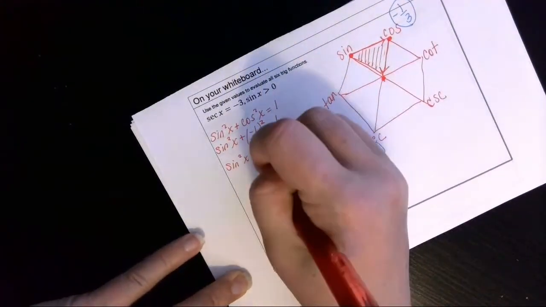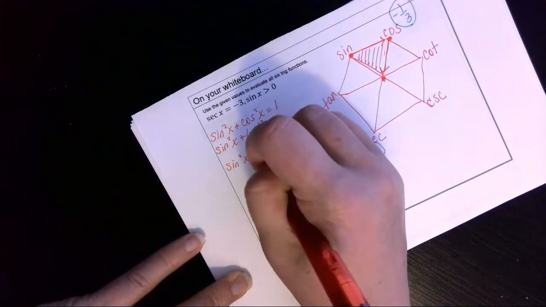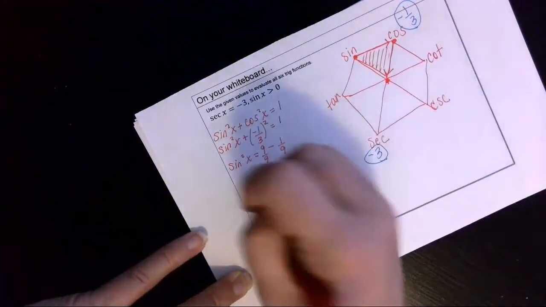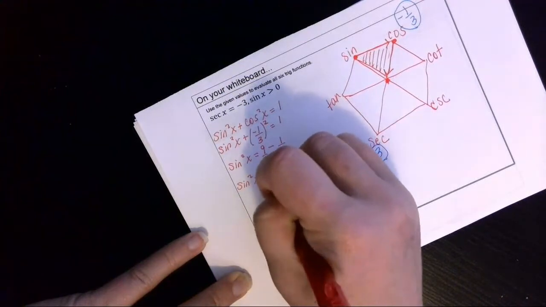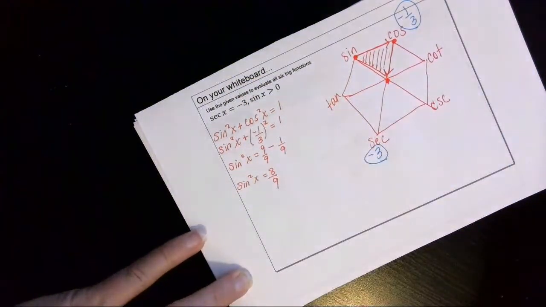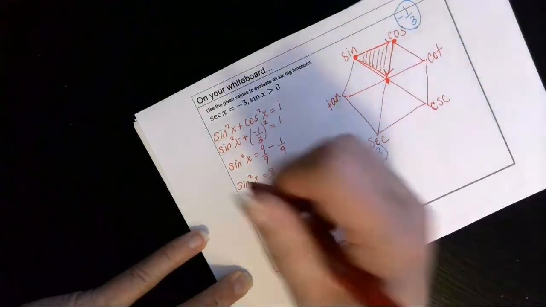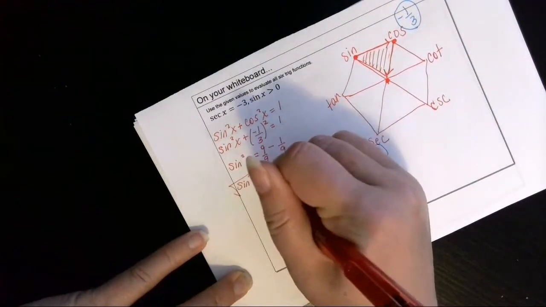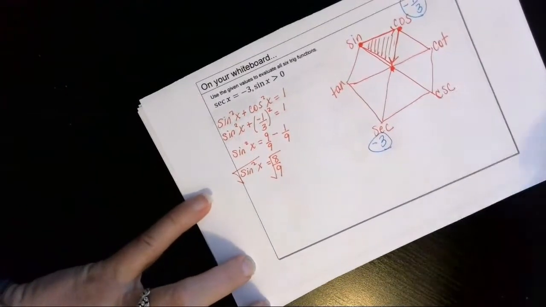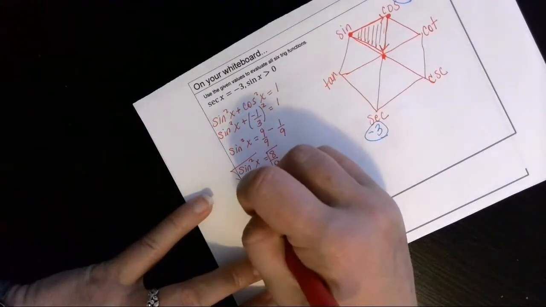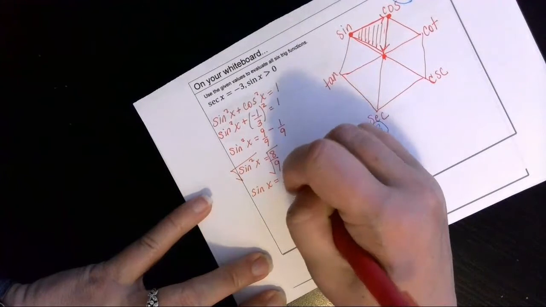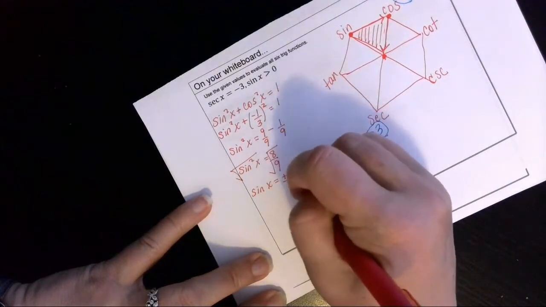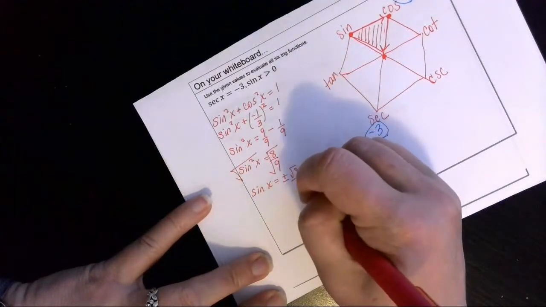So to get a common denominator, I would change that 1 to a 9/9, and that would give us sine squared x equals 8/9. And then we're going to square root both sides to get rid of that square, and sine of x then is plus or minus square root of 8 over square root of 9, which is 3.